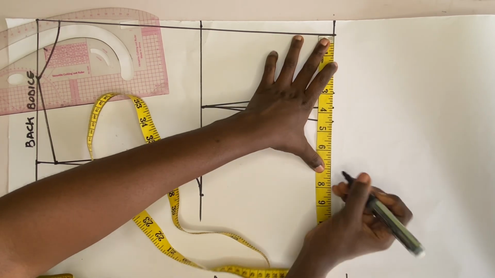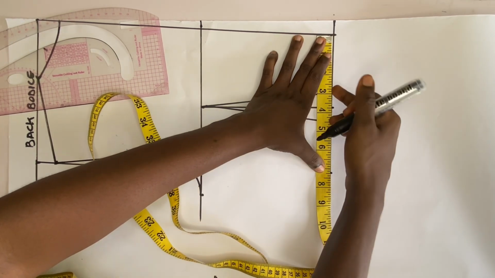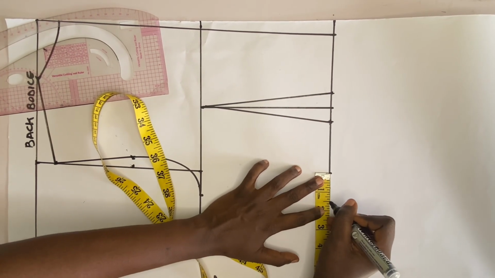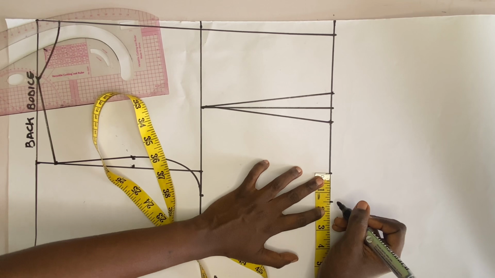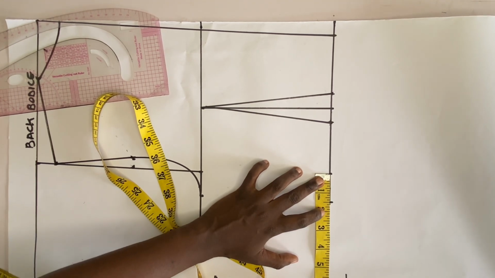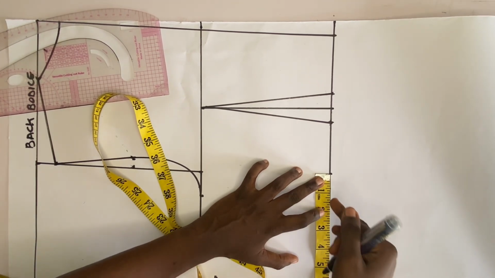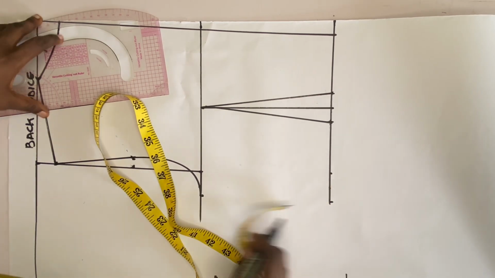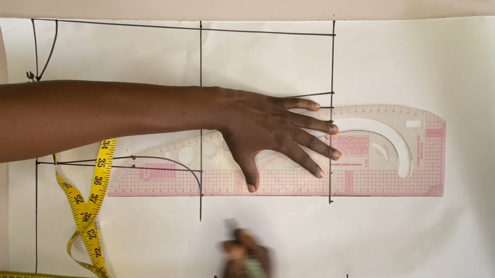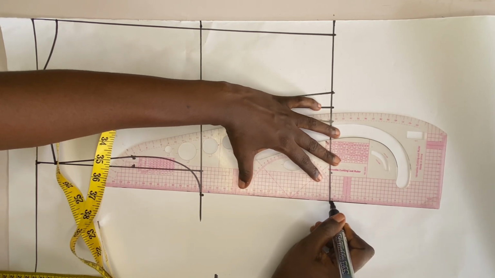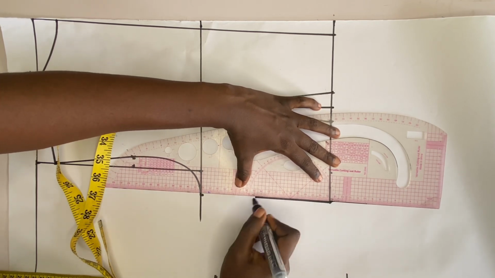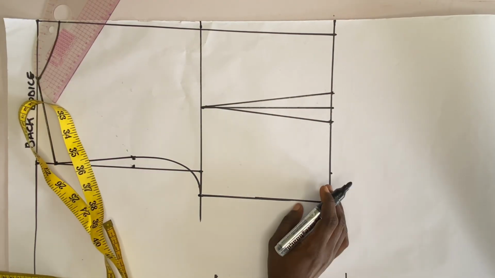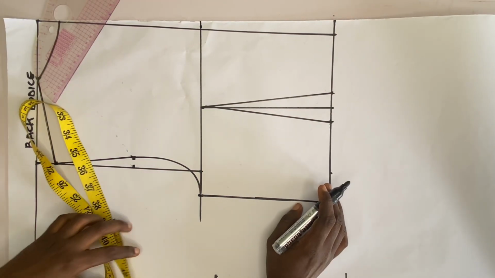So this is 7.25. Then I'll be returning these 2 darts that I took in, which is 1.5. Like I said in the front bodice, you can decide to return 1 dart leg. When I say 1 dart leg, I decide to return just 0.75, just to give you a snug waistline. So then you connect the lines together. So this is what we have for the back bodice.